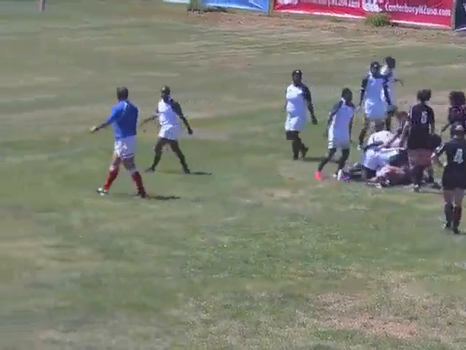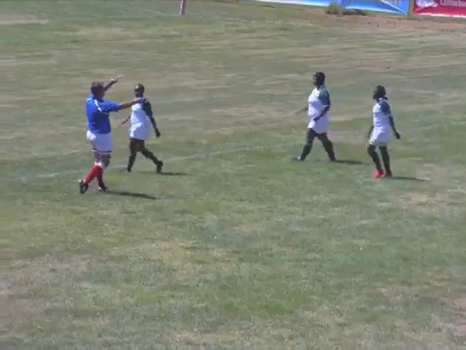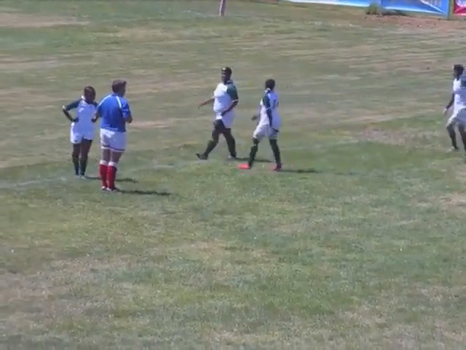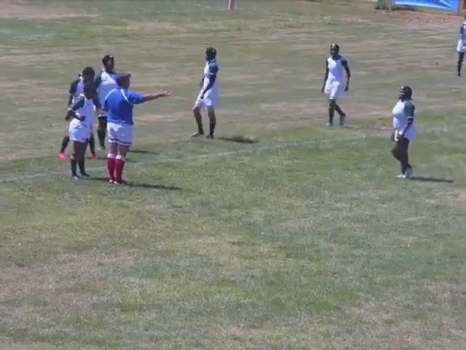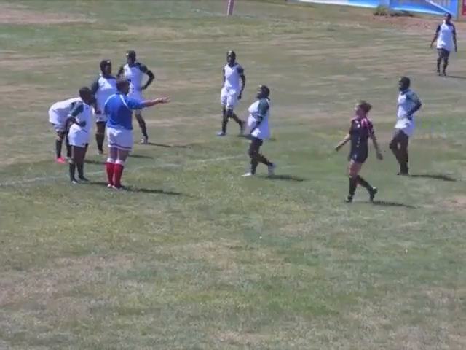Referee's going to bring it back for a knock-on by South Africa. It's going to be a scrum down to Canada. Scrum down, Canada.